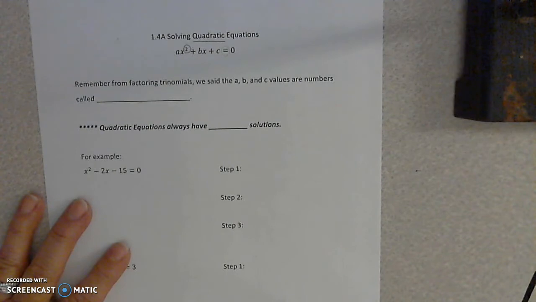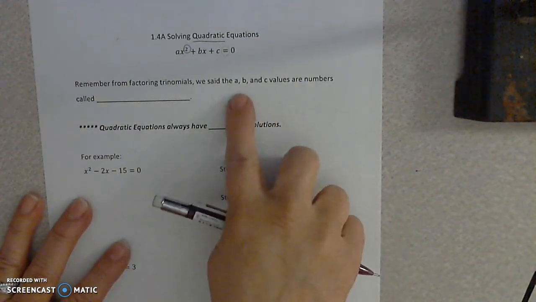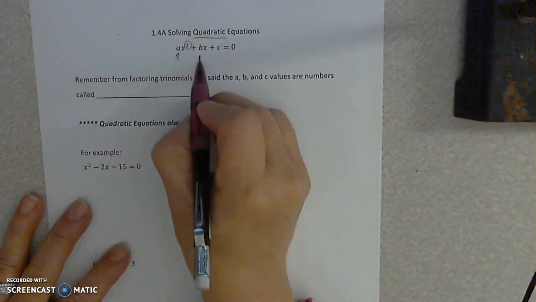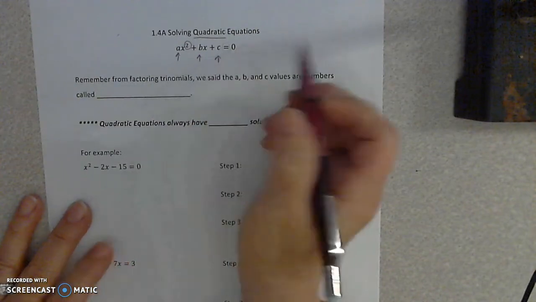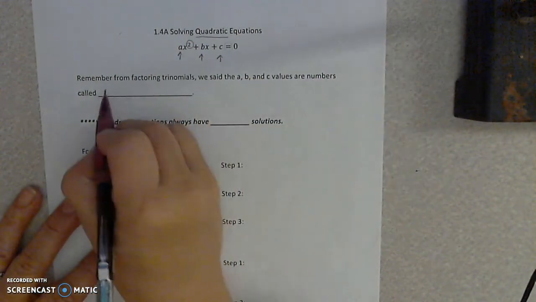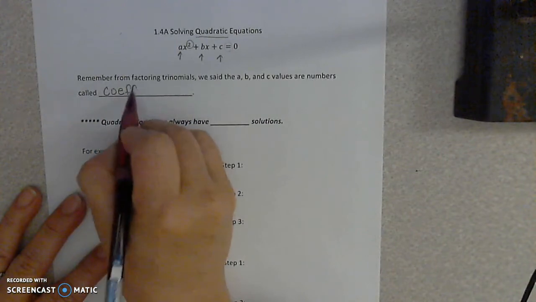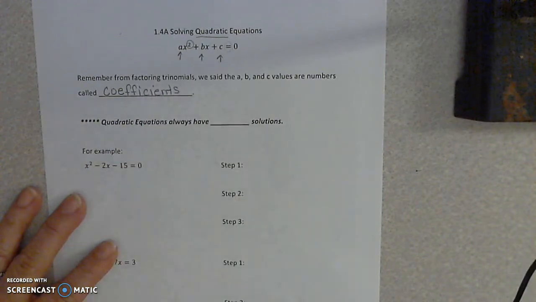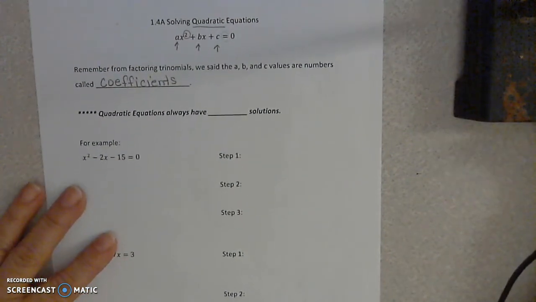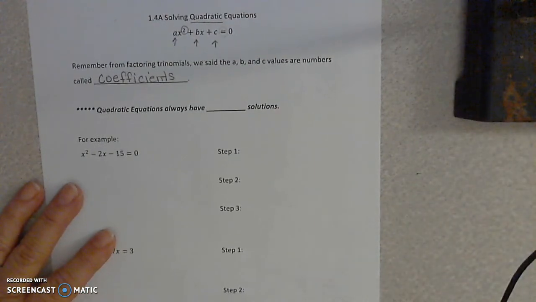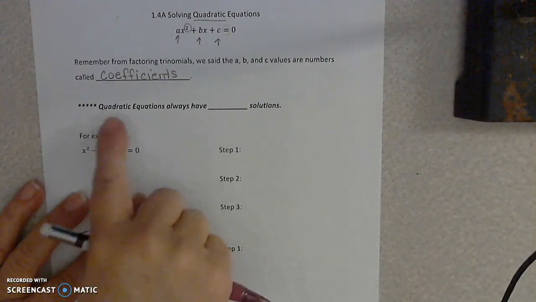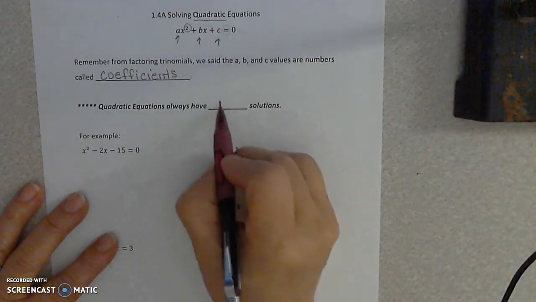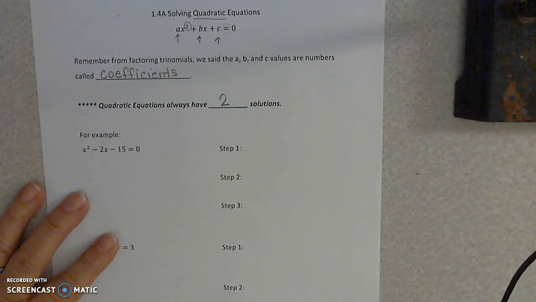From factoring trinomials, the a, the b, and the c values we discussed in class, they're all numbers. Their formal name is coefficients. So when you hear me talking about coefficients, that's the number before the x or the variable. One thing to remember that will help you: quadratic equations, or these trinomials, always have 2 solutions.